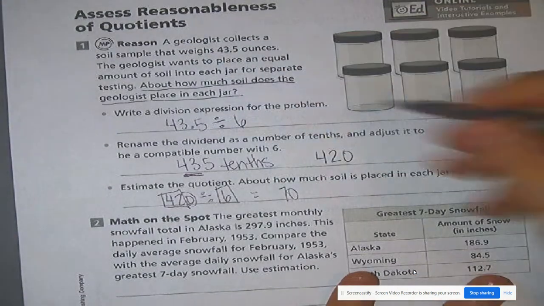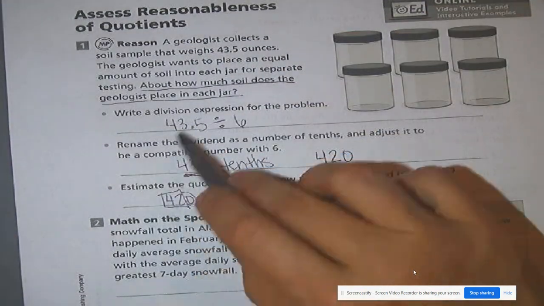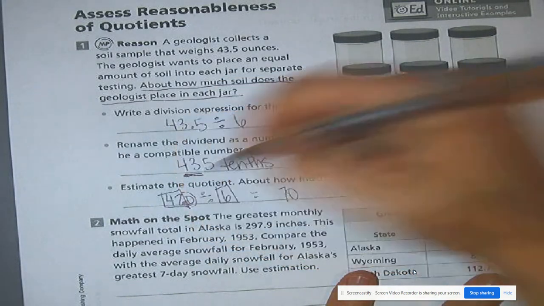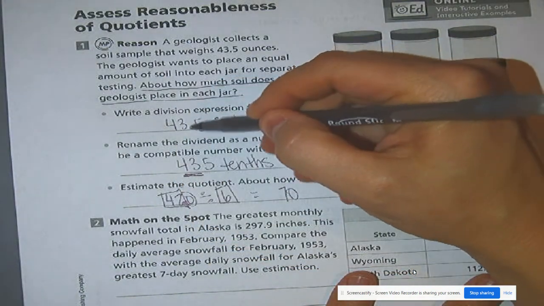Now, where to place the number? Is this really 420? No, it's tenths. So we know the decimal goes right there because the decimal was still right there.